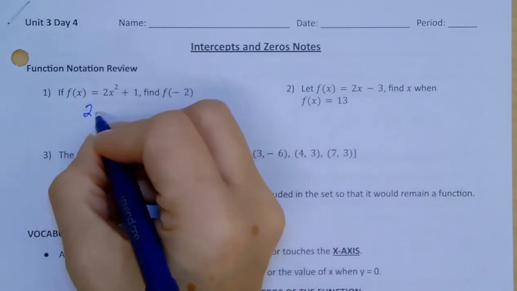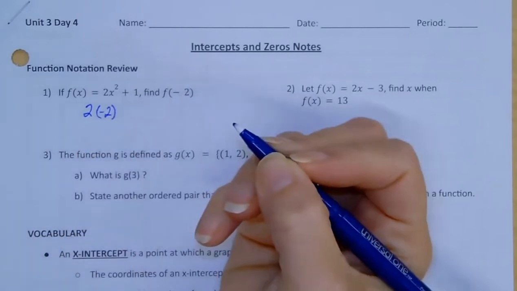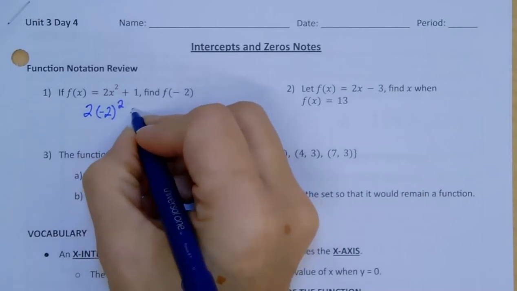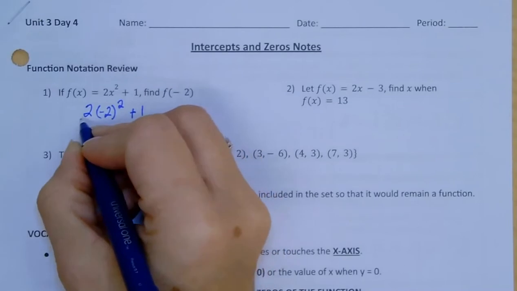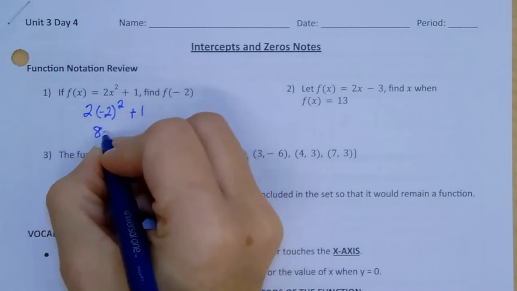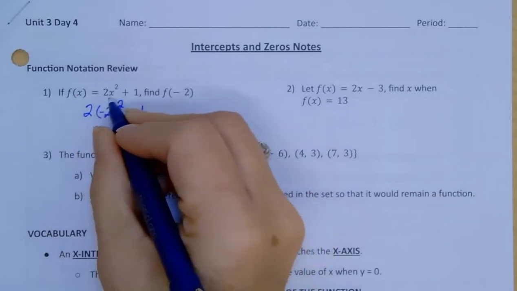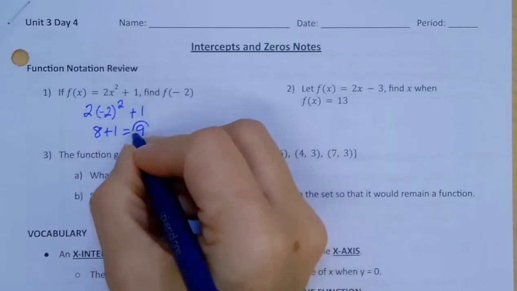So I'm going to say 2. Since I'm using a negative number, I want to be especially careful. It is negative 2 that I'm going to square. And that's important because negative 2 times negative 2 is positive 4. So if I have 2 times 4, that's 8, and 8 plus 1 is 9. So if f of x equals 2x squared plus 1, find the f of negative 2. The f of negative 2 is 9.